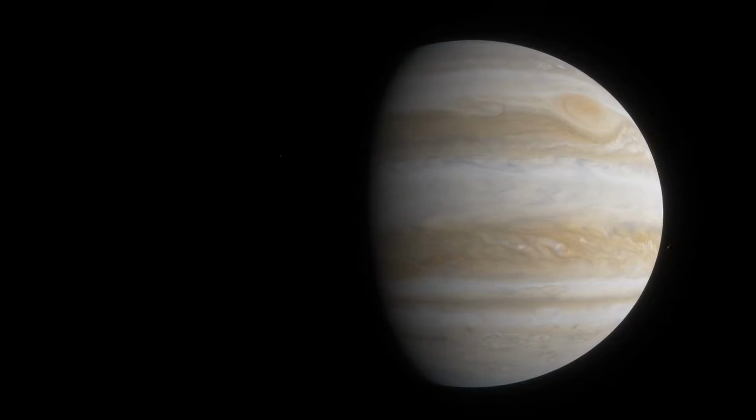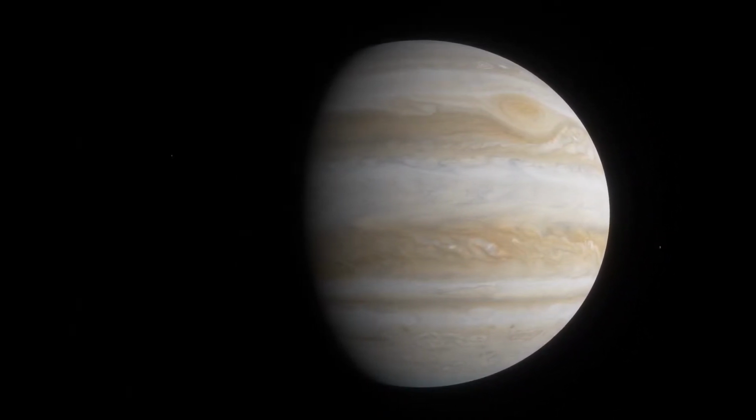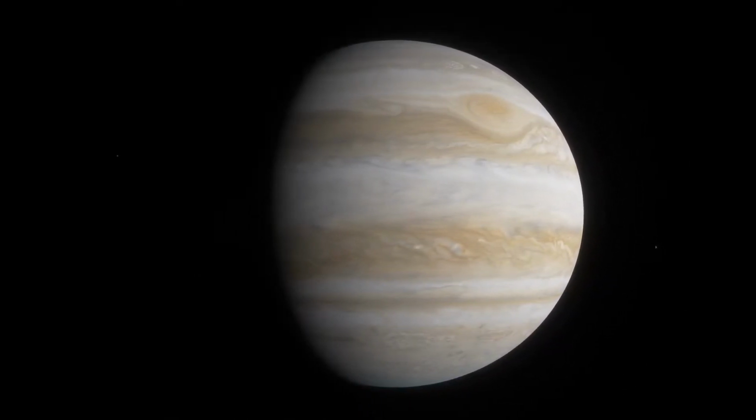Here, we will be going over the derivation of his second law, the law stating that the areal velocity of a planet's orbit is constant.